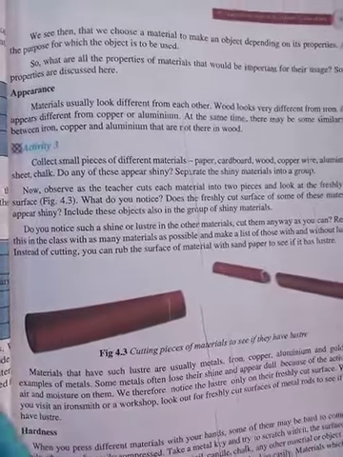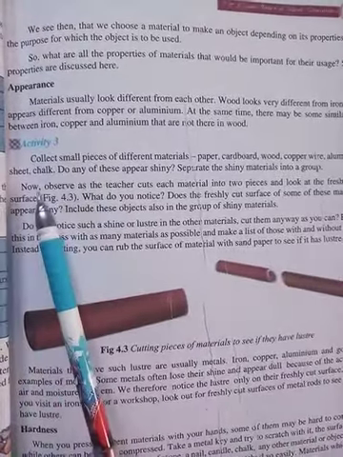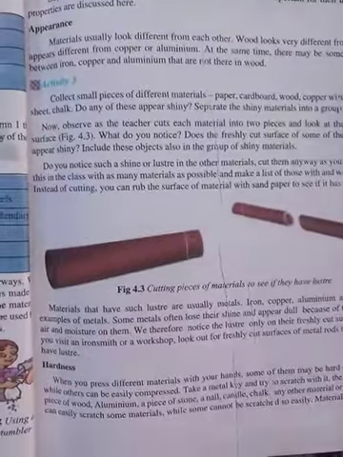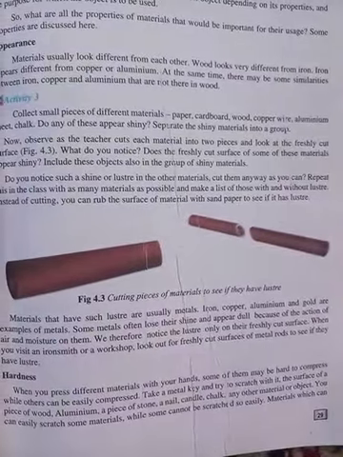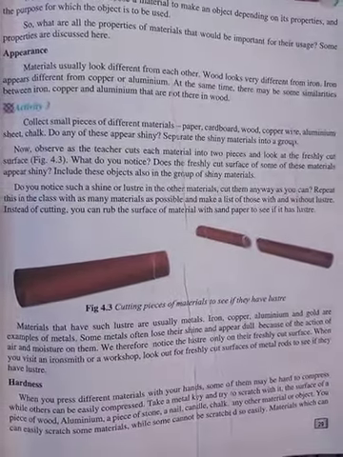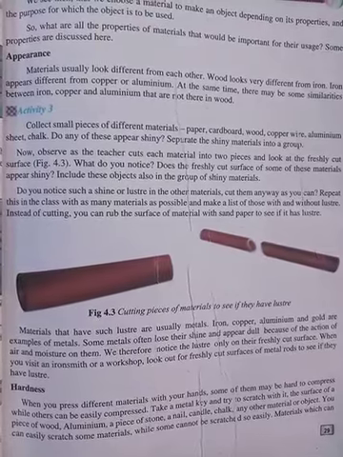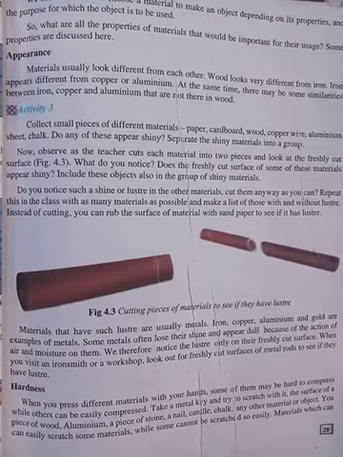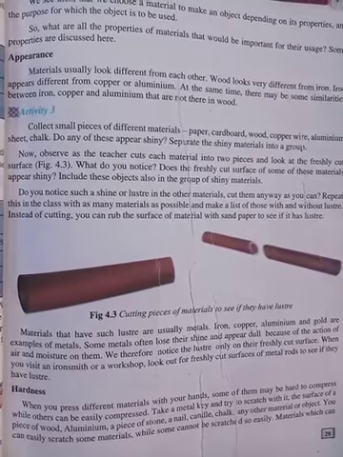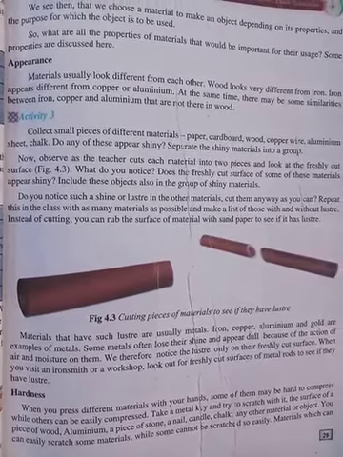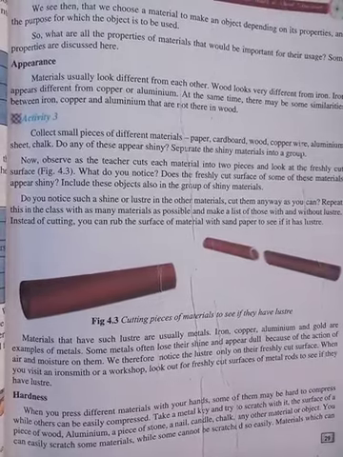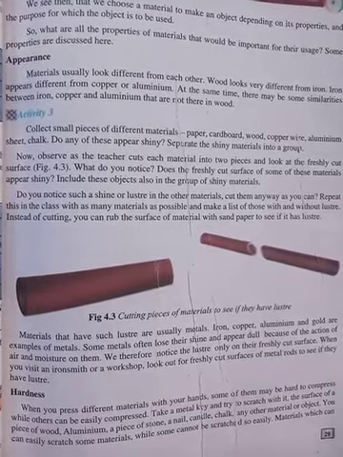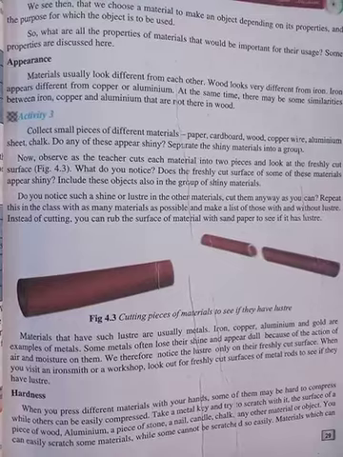Dear students, today we will do the activity third from your textbook, page number 29. So, in the activity third, we will try to understand the property of materials, that is, the appearance of materials. As we know that different materials look different from each other.